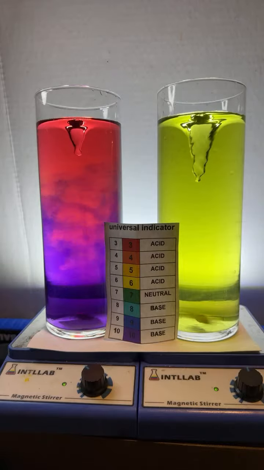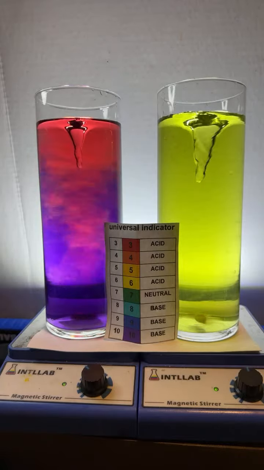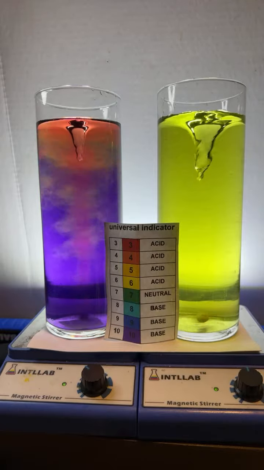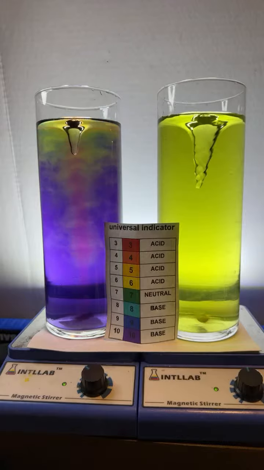Oh, commercial uses for piranha solution. I mean, it's a great way to dispose of carbon-containing material. The issue is it produces a lot of carbon dioxide.